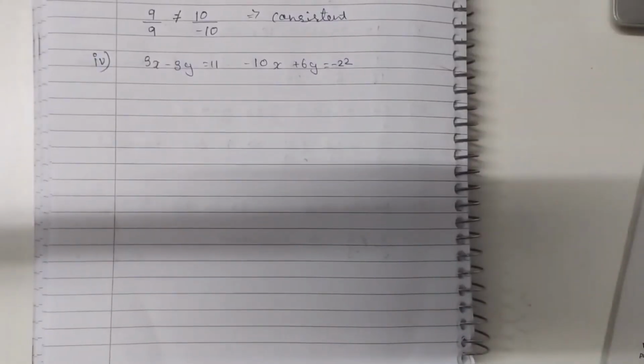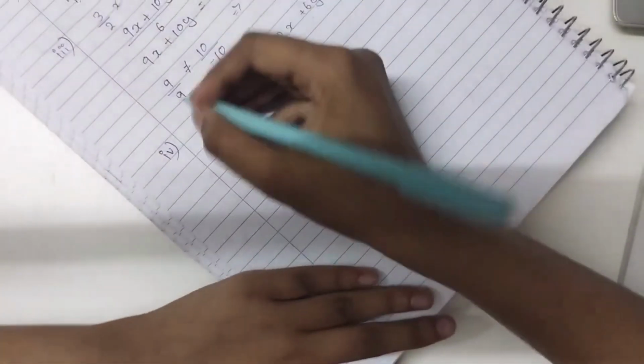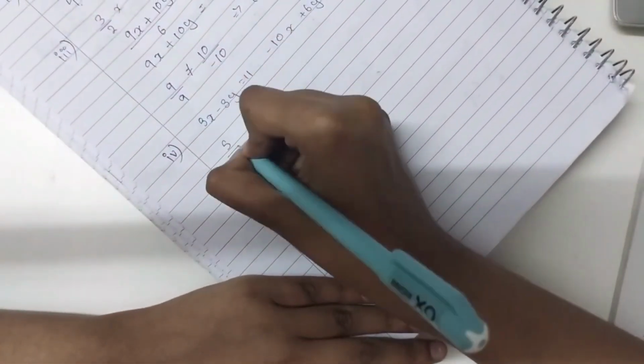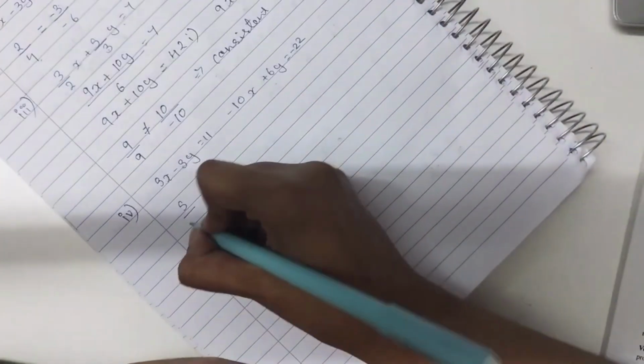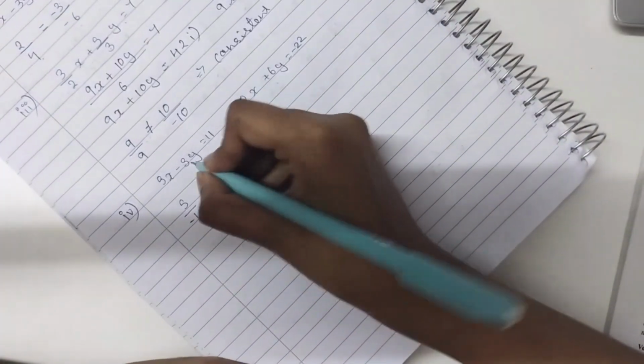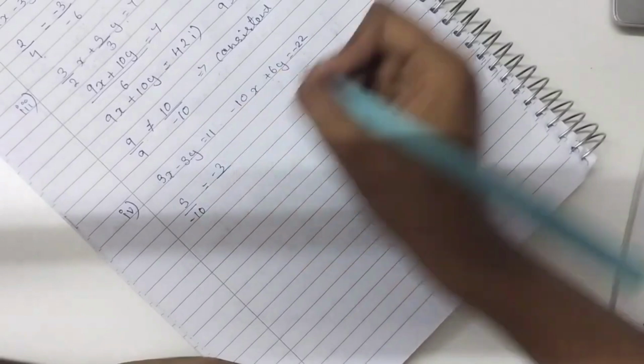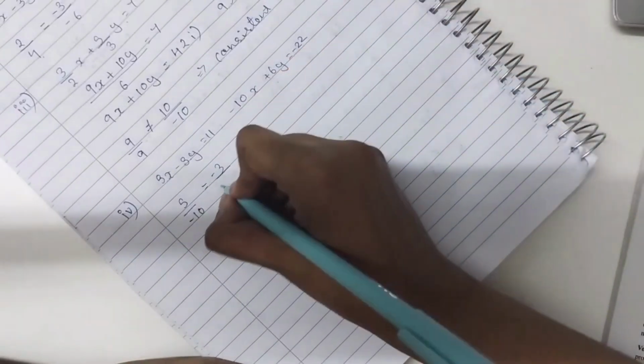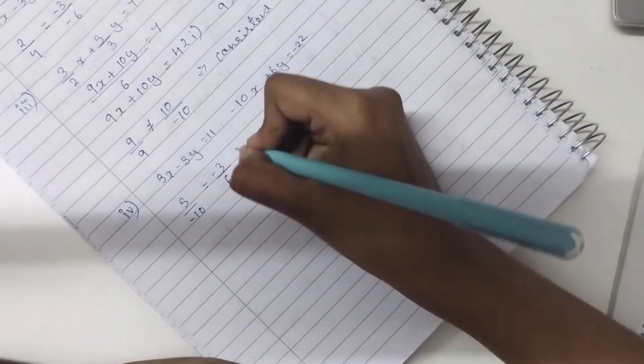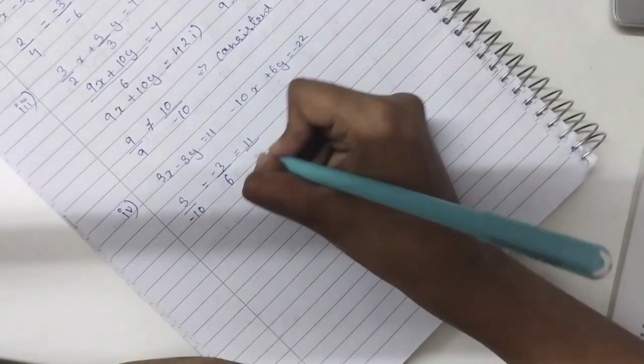So in the fourth question, they've given 5x minus 3y is equal to 11, and negative 10x plus 6y is equal to negative 22. So a1 is 5, a2 is negative 10, b1 is negative 3, and b2 is positive 6, c1 is 11, and c2 is negative 22.